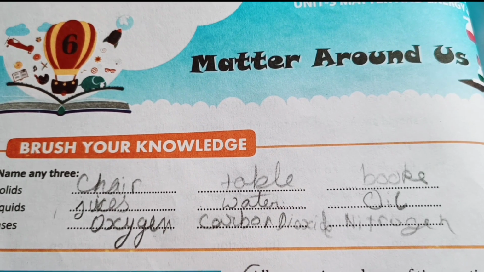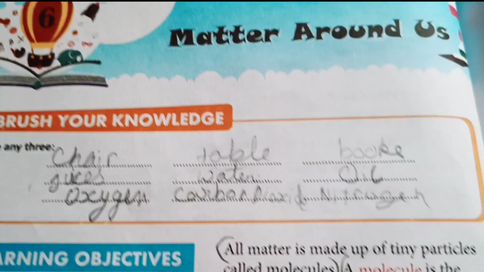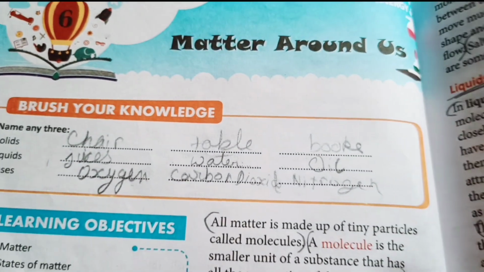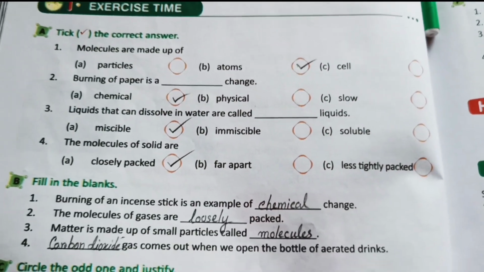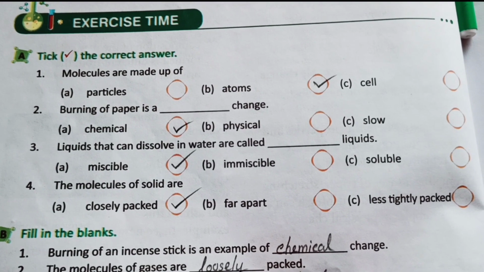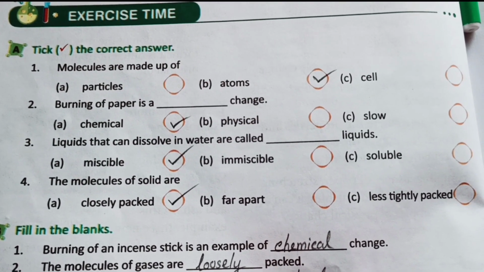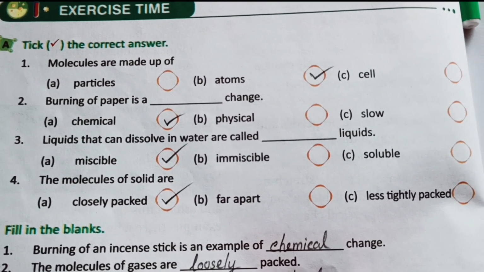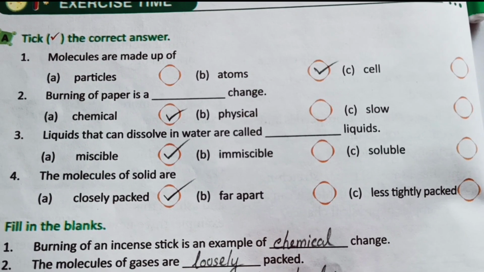Okay, so let's start. Matter Around Us. At first, we have the objectives from this chapter. Number A, tick the correct answer. Number 1, molecules are made up of. Answer is atoms. Number 2, burning of a paper is. Answer is A, chemical.